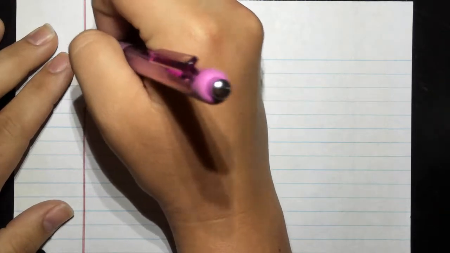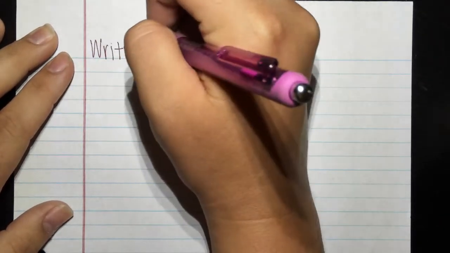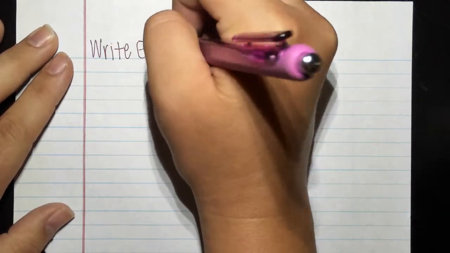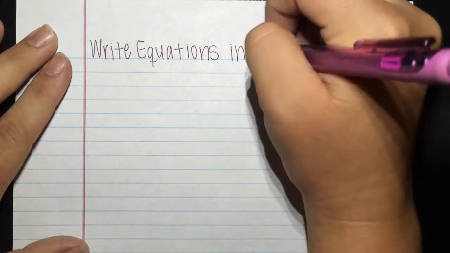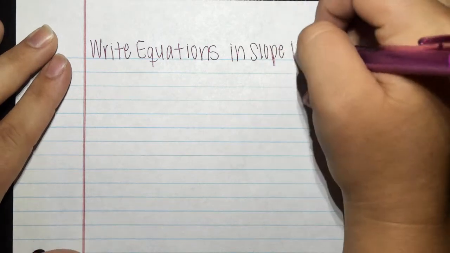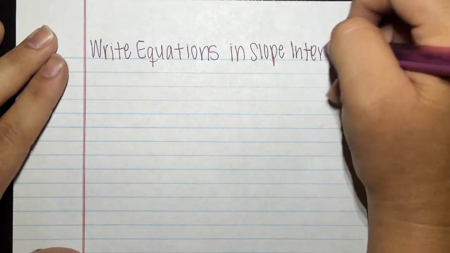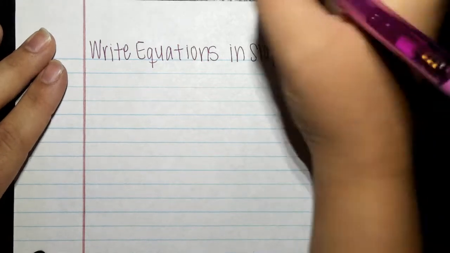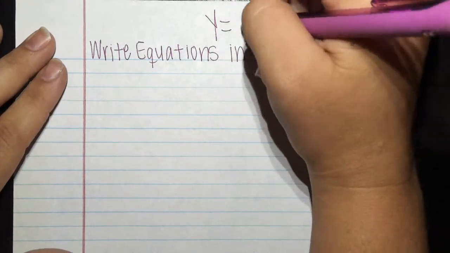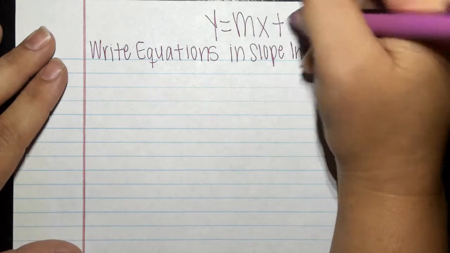Okay, so here is how to write equations. So we're going old-fashioned for like 10 minutes. Write equations in slope-intercept form. Now, remember, slope-intercept form is y equals mx plus b.